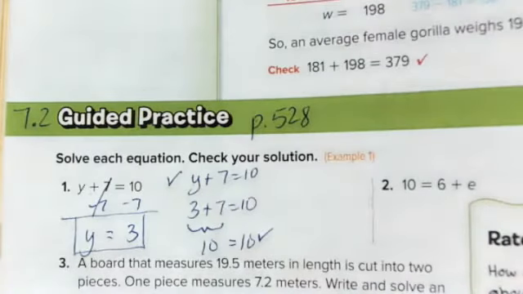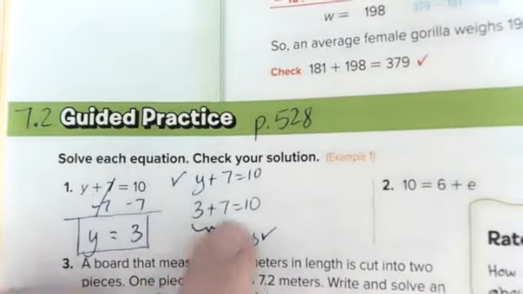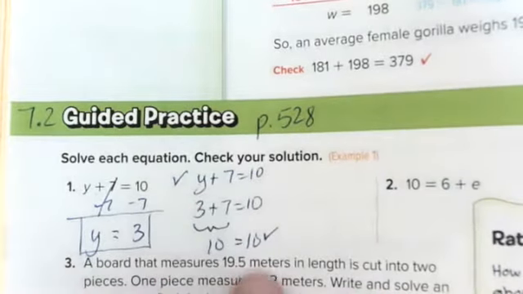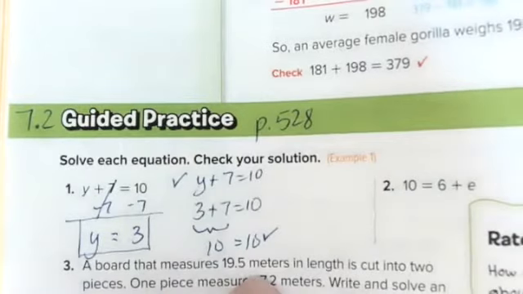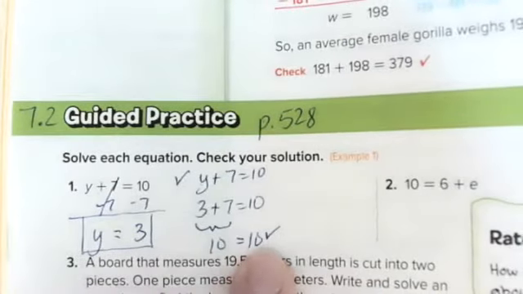All right, so it may seem really unnecessary to show this check step because obviously we know that 3 plus 7 equals 10 and we can do that in our head. However, we want to become really comfortable with the check step process itself because our equations, especially in 7th and 8th grade, are going to become more complex, and we want to make sure that we have a strategy for checking to make sure that we have the correct answer.